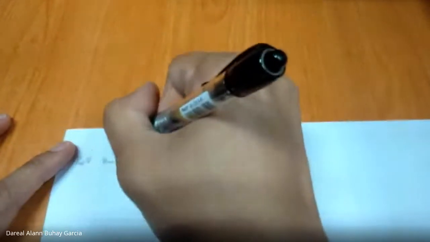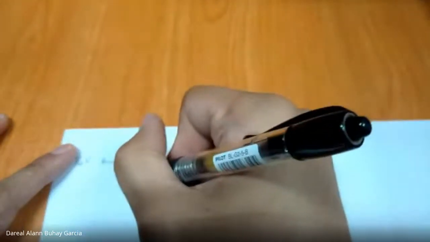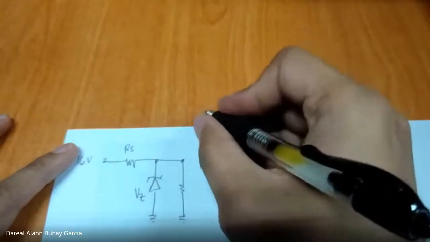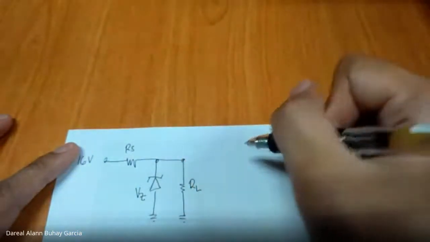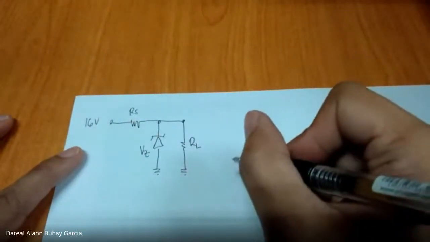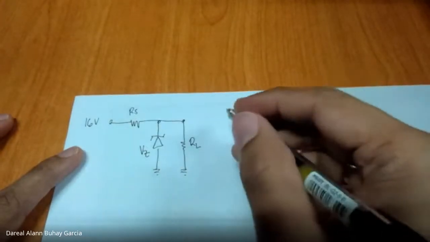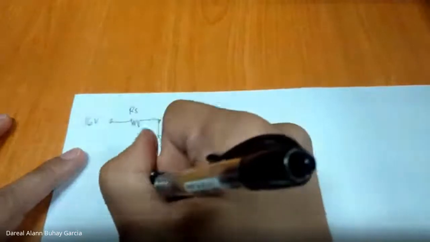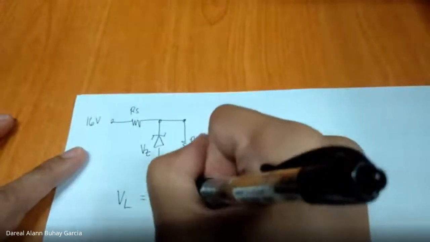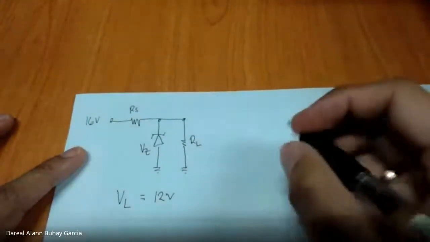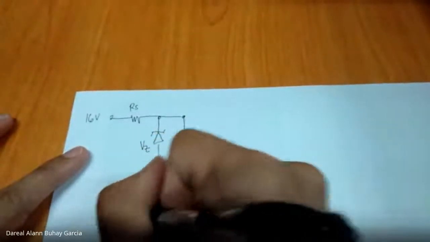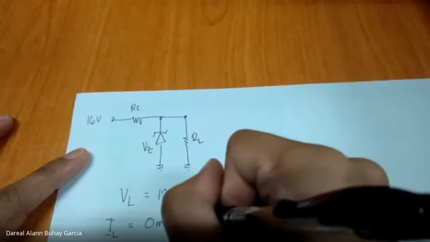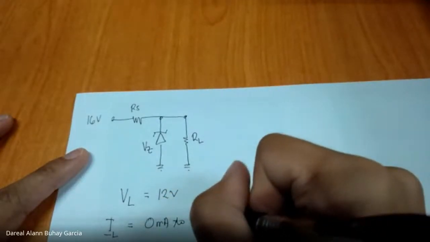Volts, RS, VZ, RL. Design the network such that ma-maintain ang VL at 12 volts for a load variation from 0 milliamperes to 200 milliamperes.